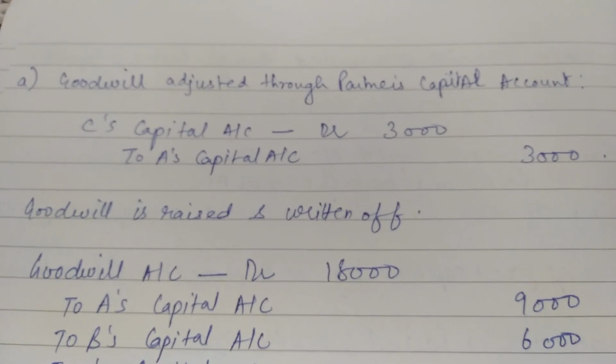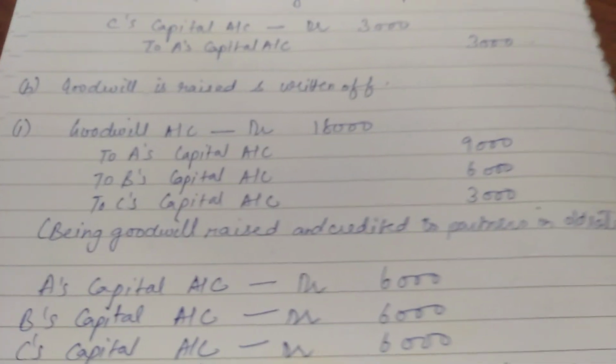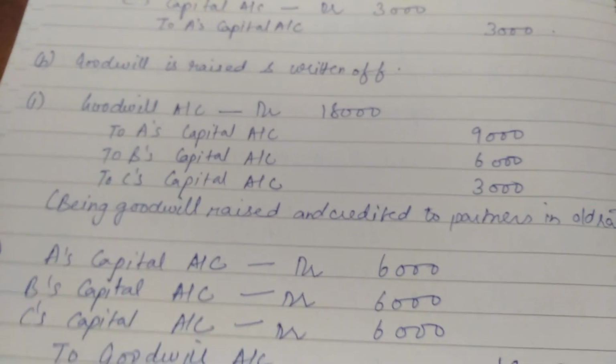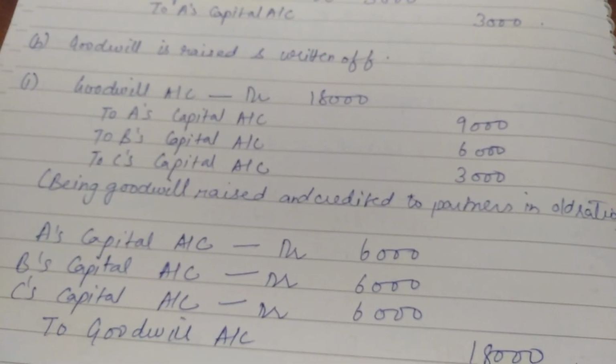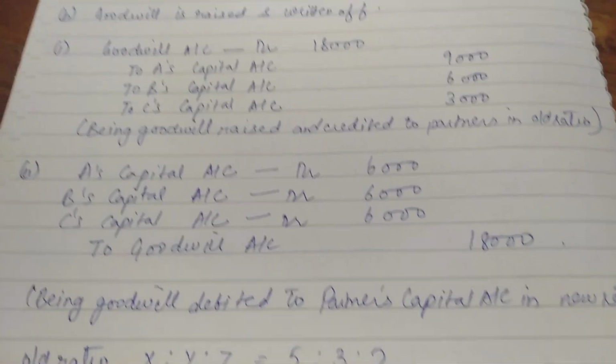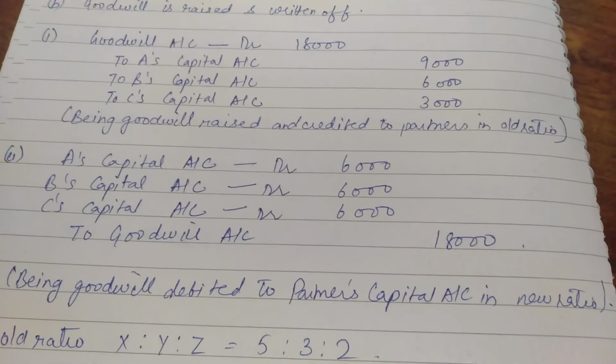So the first method is clear. Now the second method, when goodwill is raised and written off. Firstly, you have to raise goodwill: goodwill account debit to A, B and C in their old ratio. Secondly, A, B, C debit to goodwill account in their new ratio.